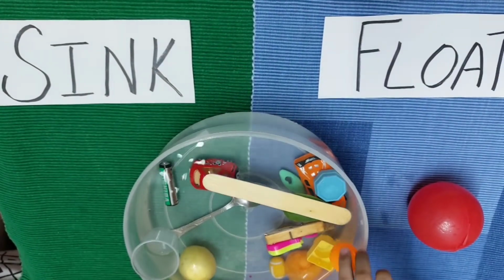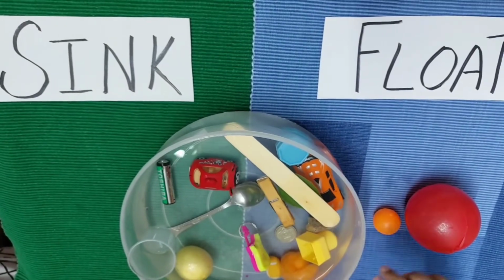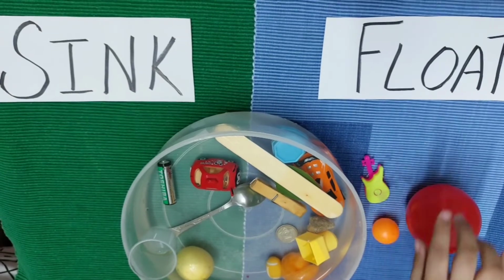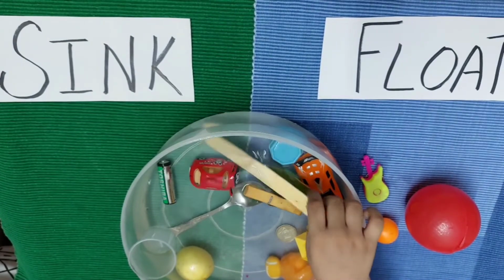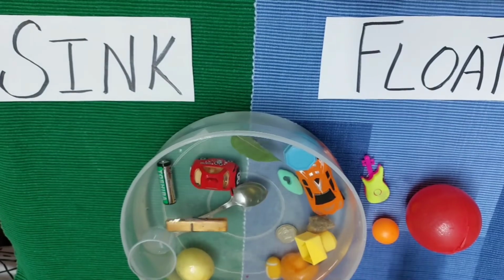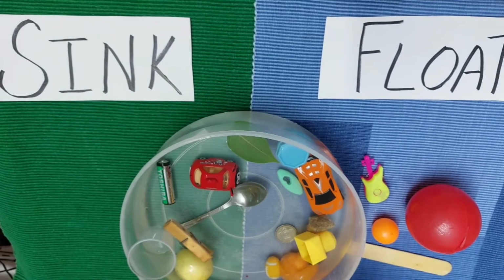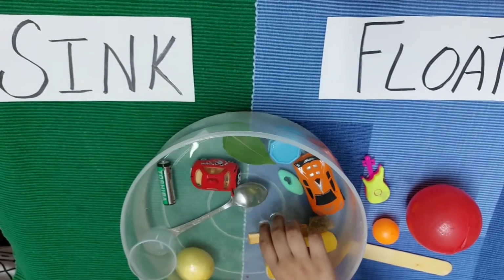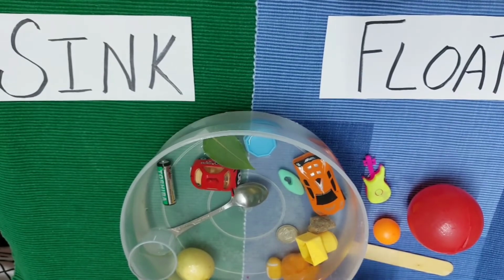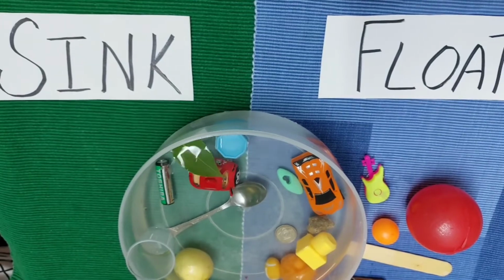It's floating. Oh yeah, that's great. And this is floating, let me put it here. And the other one is floating. Okay, the stick is also floating. Tell the children. Okay, the children are watching you.